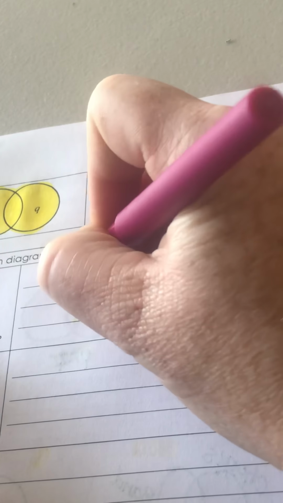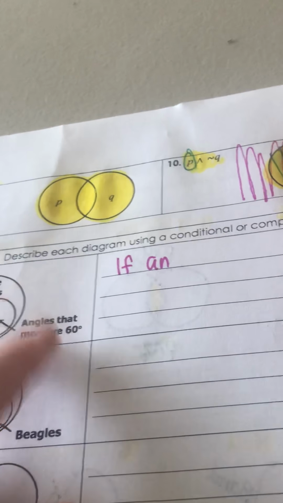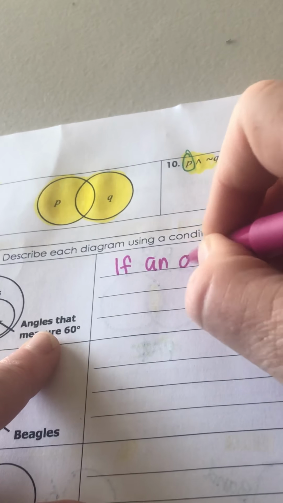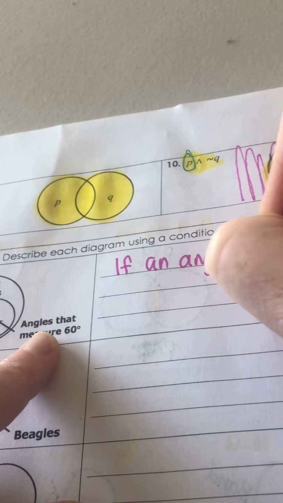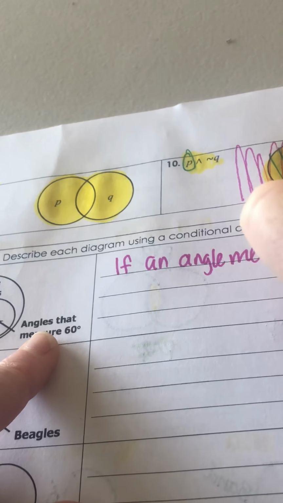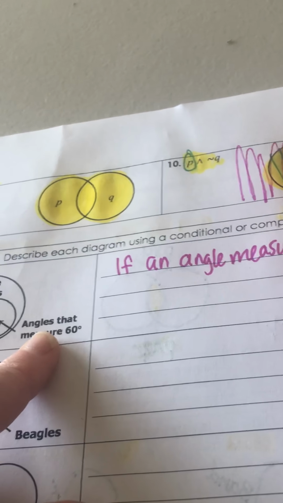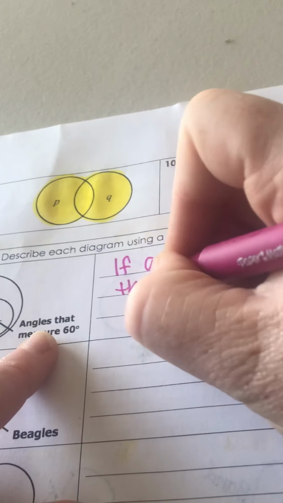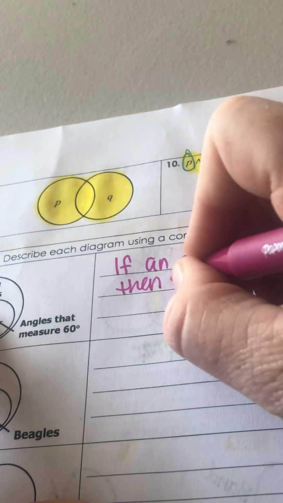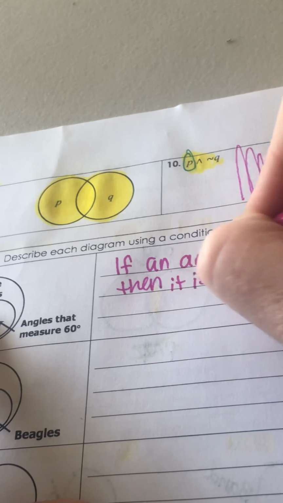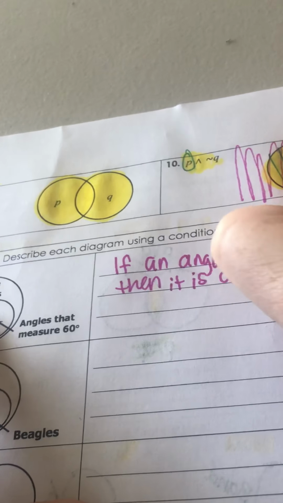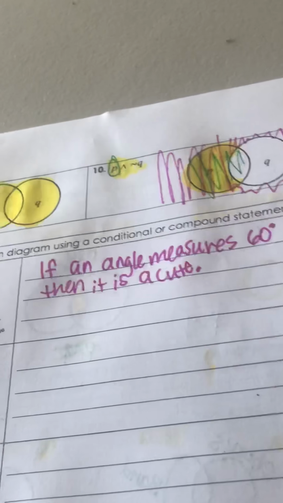So you want to say if an angle measures 60 degrees, then it is acute. Okay?